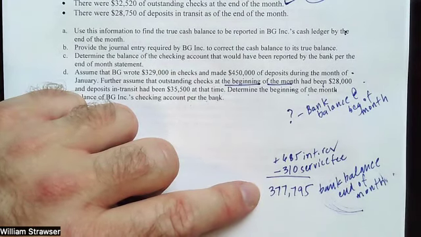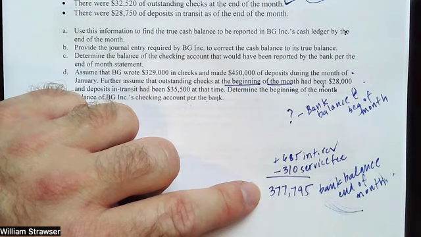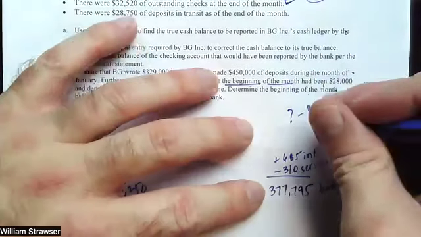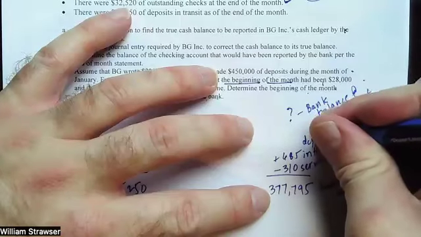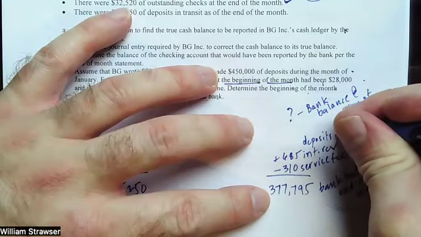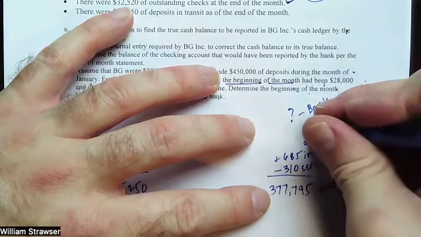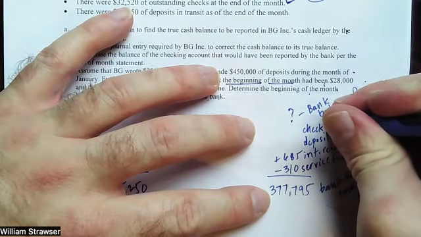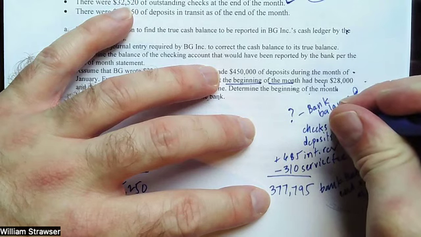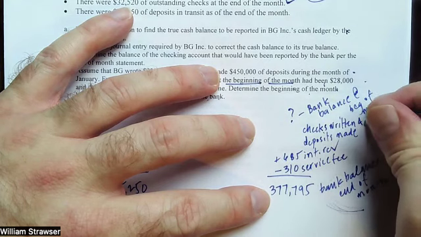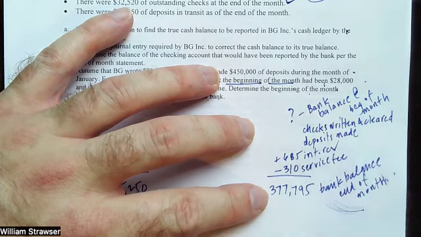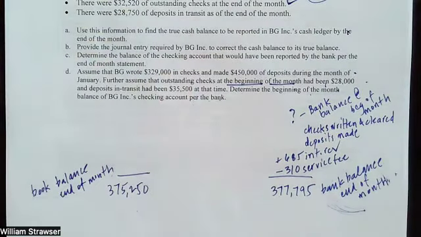Now, the other thing that can come up during the month, of course, are any deposits made by the customer, by my company, and any checks written that have cleared. So we're not talking about the outstanding checks. We're talking about the ones that my company wrote to people, those people deposited it, and they took the money out of my account for that.